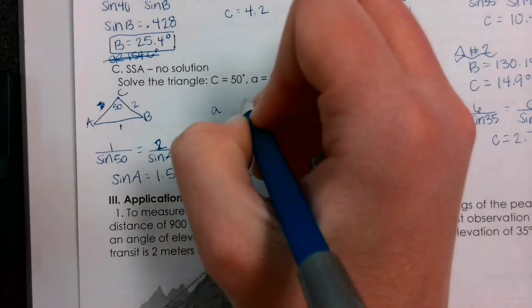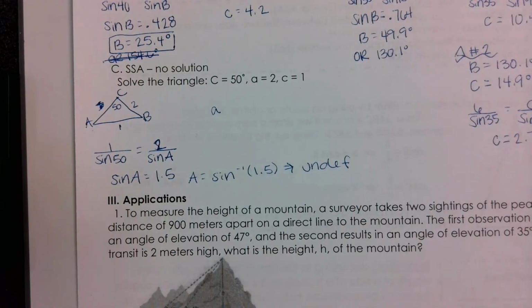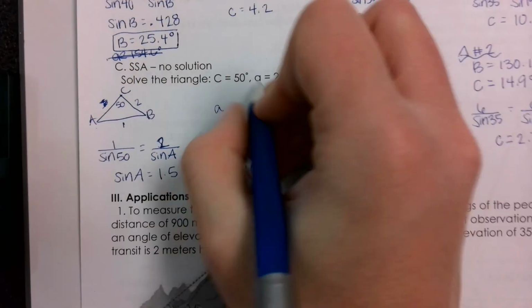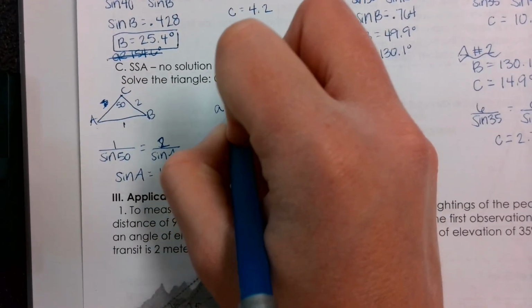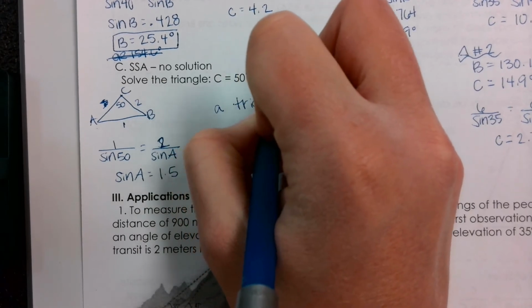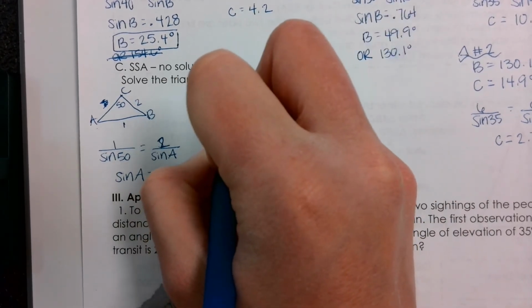It's not a triangle, so it's basically just gibberish. It doesn't work. But you've got to be able to tell that it doesn't make a triangle. A triangle cannot be formed.